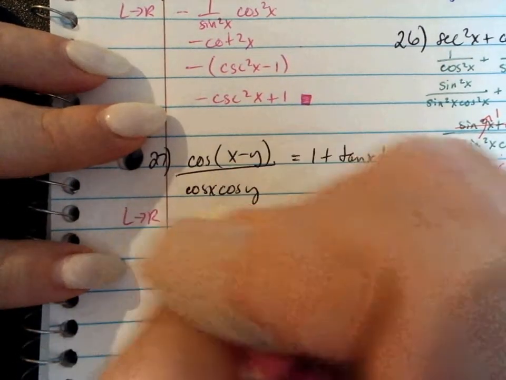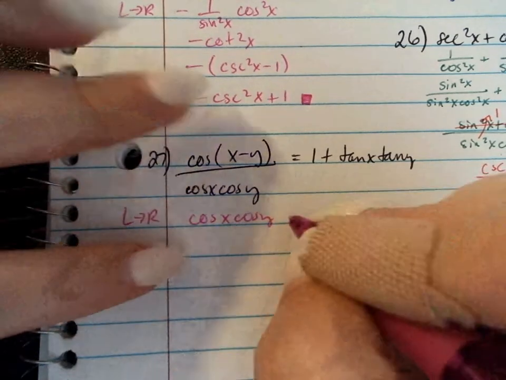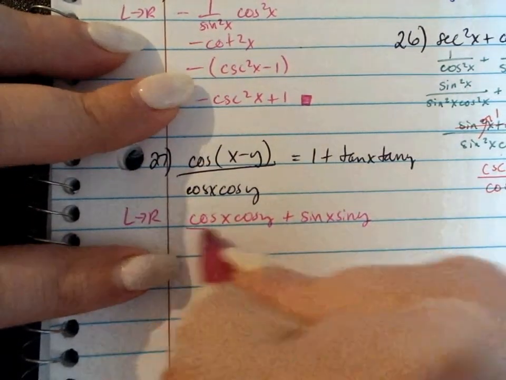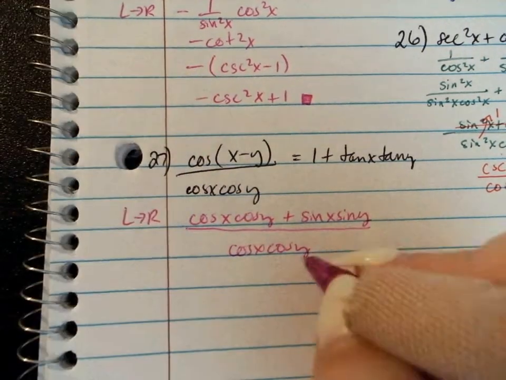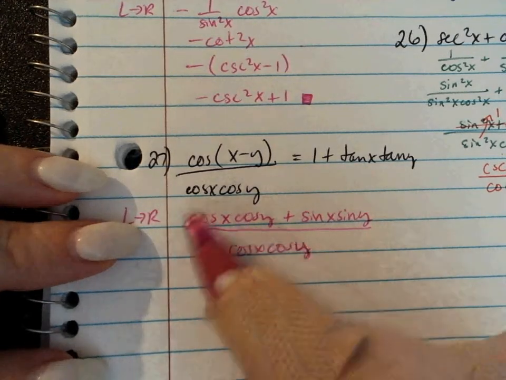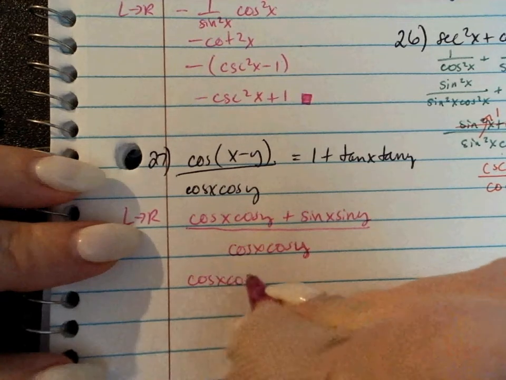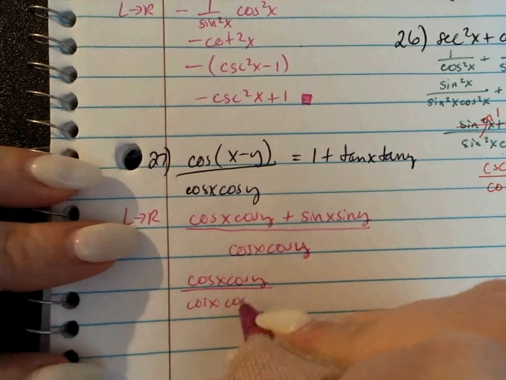So we're going left to right. Cosine x cosine y, and then this is minus, so plus sine x sine y, divided by cosine x cosine y, and hopefully it becomes pretty clear that at this point you want to split up the fraction. This divided by this plus this divided by that. So cosine x cosine y divided by cosine x cosine y.